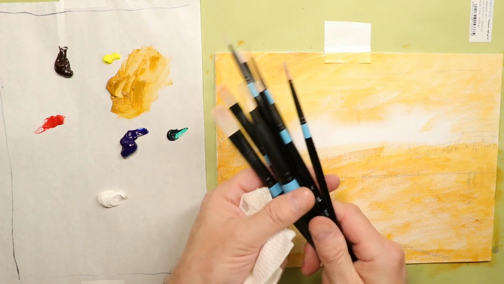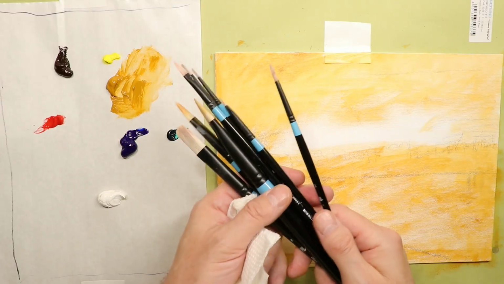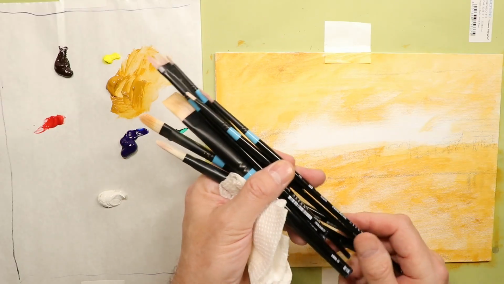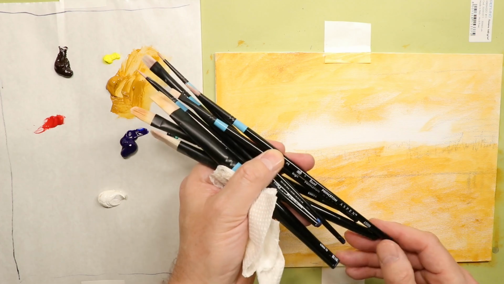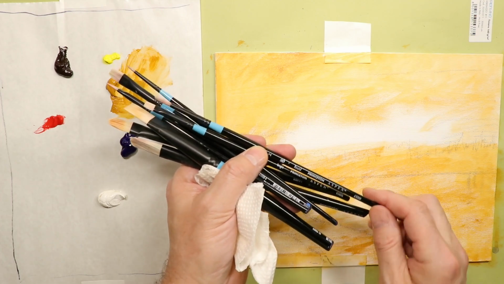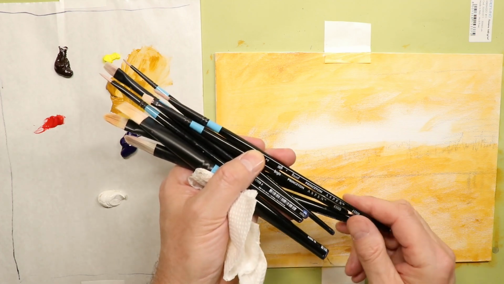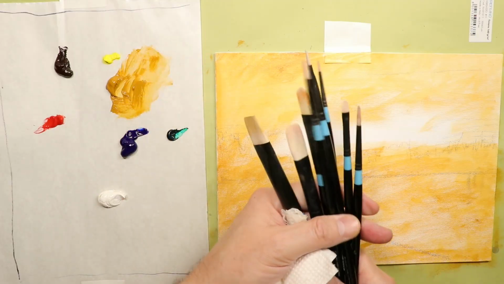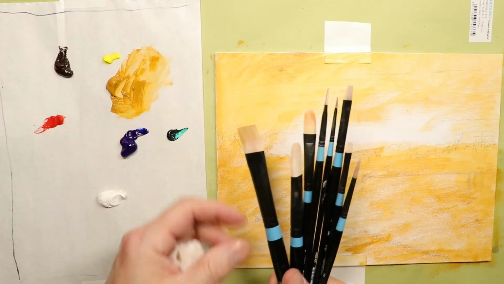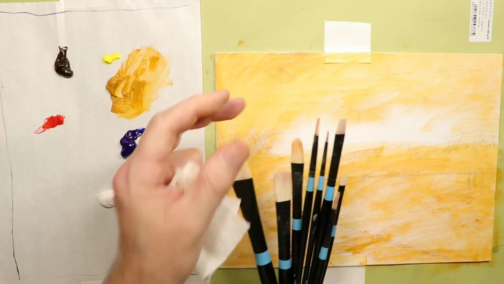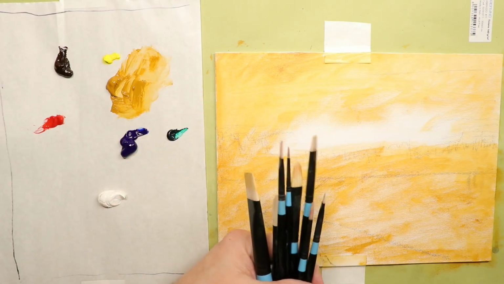They have the blue stripes, so they're black with a blue stripe, and they're made by Princeton Art and Brush Company, and the line is called Aspen, like Aspen, Colorado. And these are great. They're synthetic, and they clean up nice with soap and water after we're done painting.